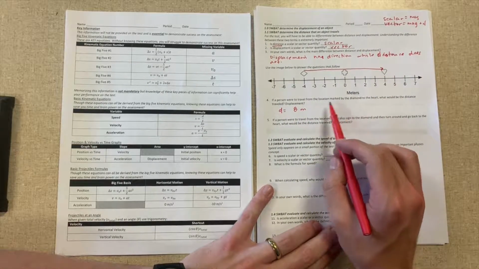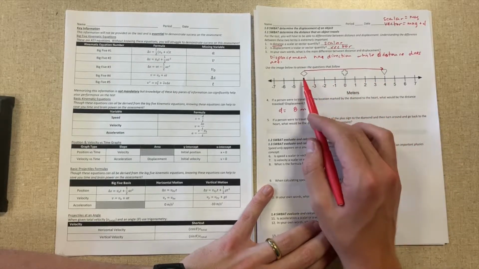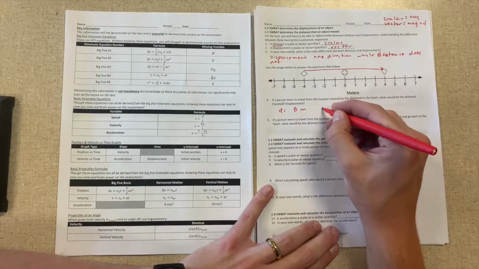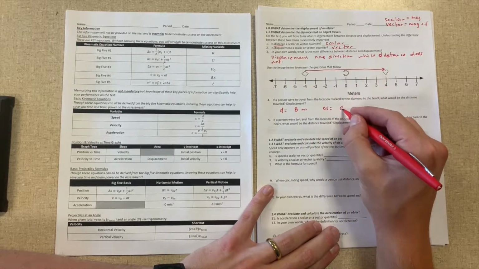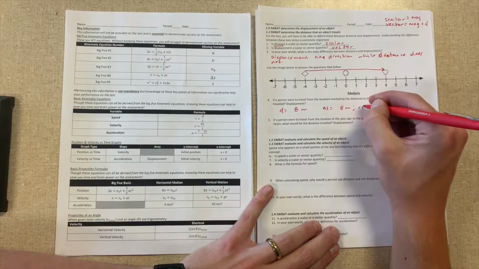For displacement, we're actually using the same vector. However, we've got to include direction for our displacement. When we talk about our displacement, it is 8 meters, but in this case, 8 meters to the right.